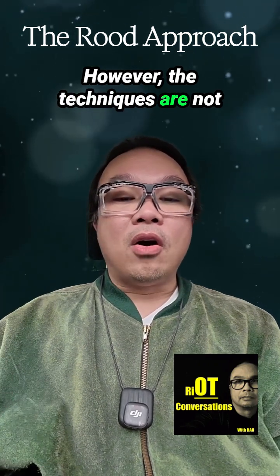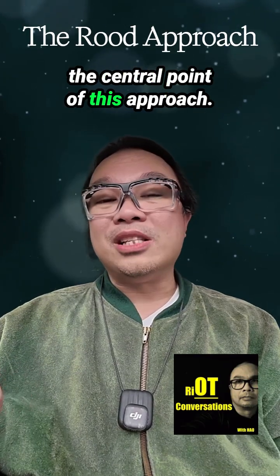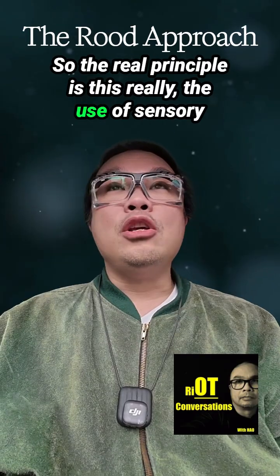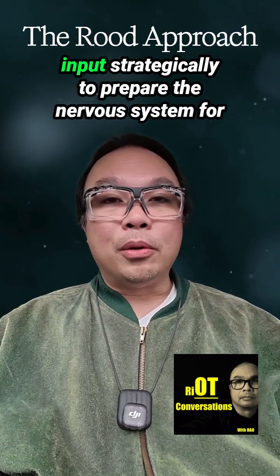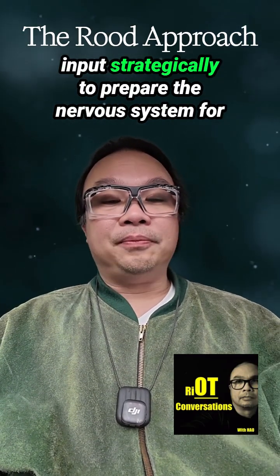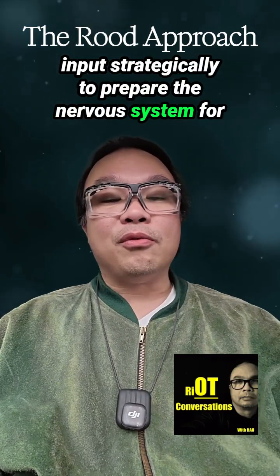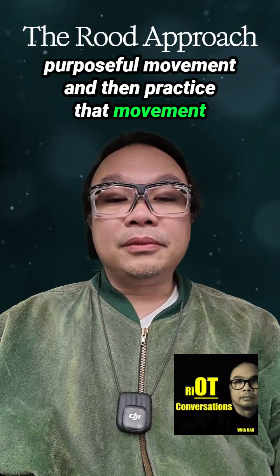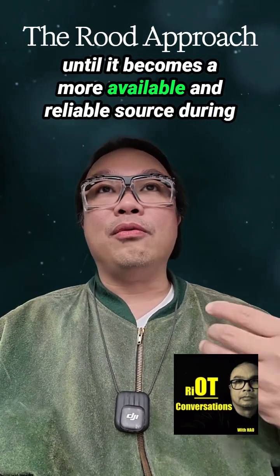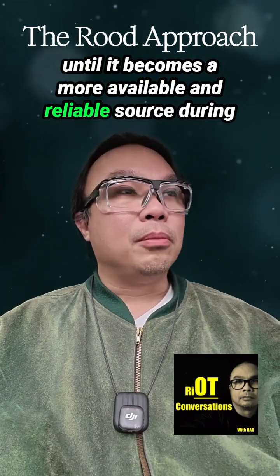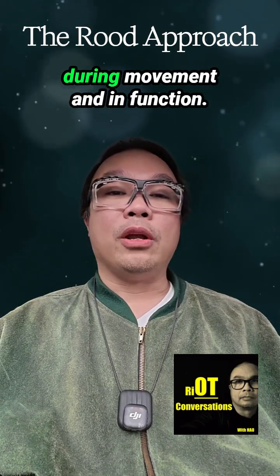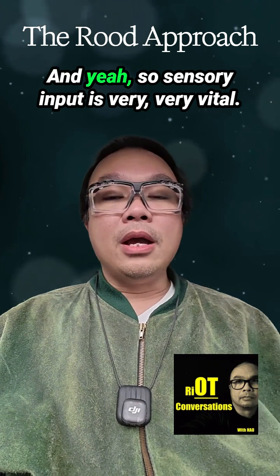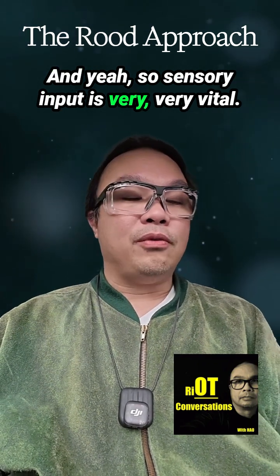However, the techniques are not the central point of this approach. The real principle is this: the use of sensory input strategically to prepare the nervous system for purposeful movement, and then practice that movement until it becomes a more available and reliable source during movement and in function. Okay. And yeah, so sensory input is very, very vital.